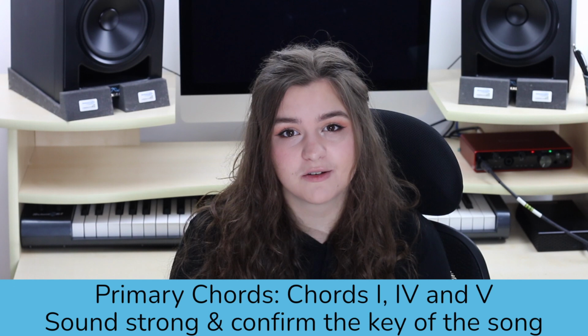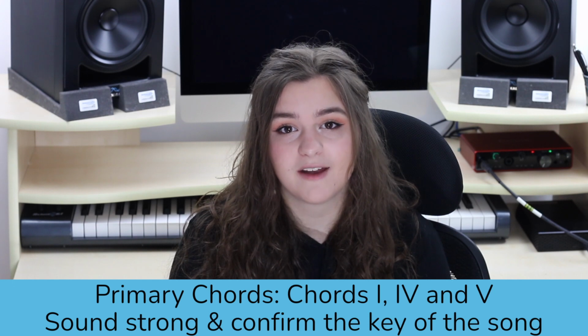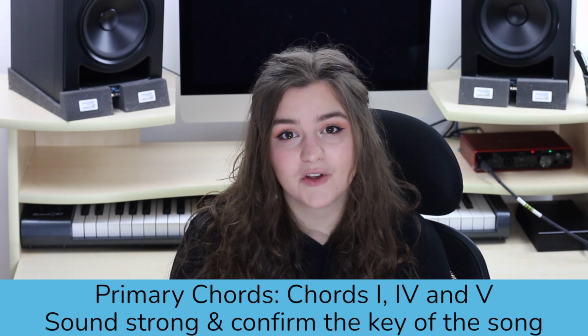We have 2 types of chords, primary chords and secondary chords. Now, we could get into all the theory behind it, however we could be here for days if we do that. So for this video, all you need to know is that the primary chords are chords 1, 4 and 5, and they sound the strongest as they help confirm the key of the song.